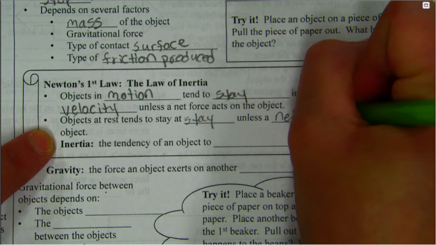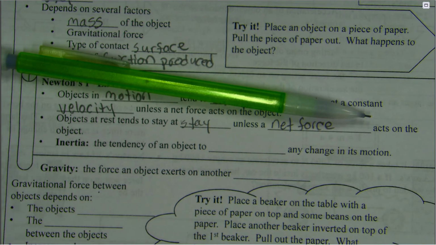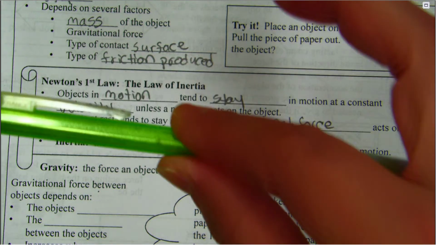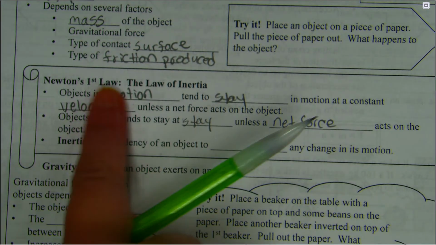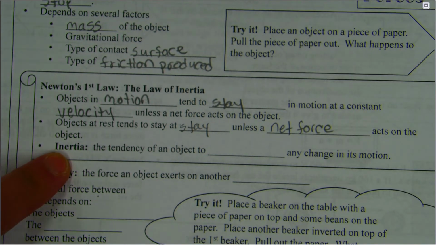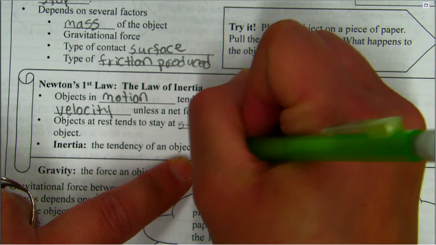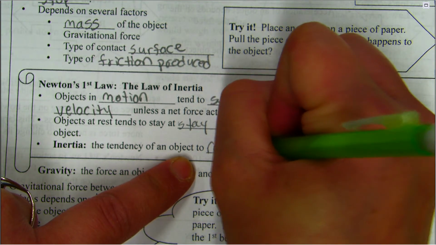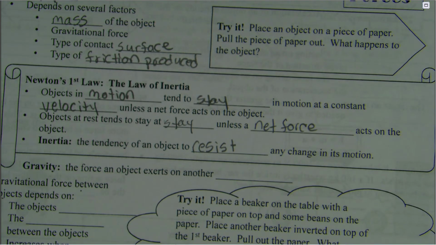And that is true because if I take my pencil and I set it down, it's going to remain right where it is until I apply a force to it and move that object. So Newton's first law is called the law of inertia. So inertia is the tendency of an object to resist change in motion. So we're resisting change in motion.